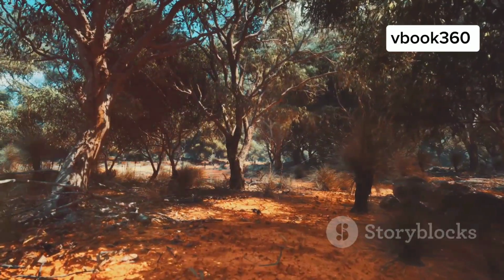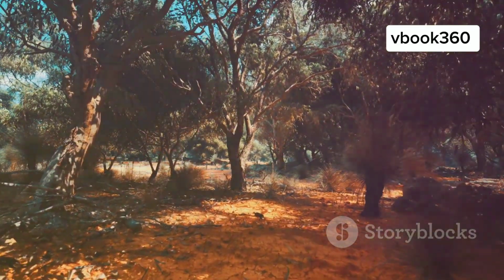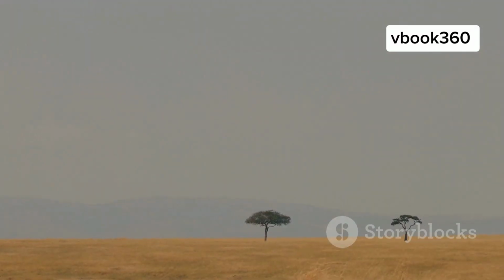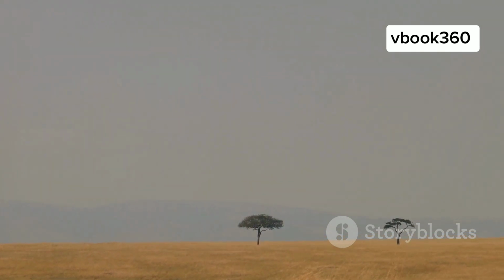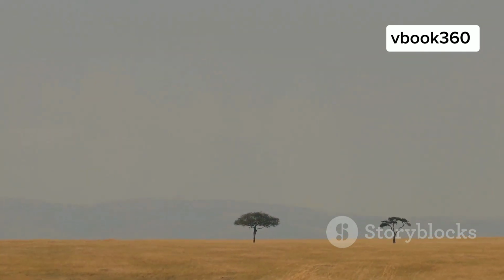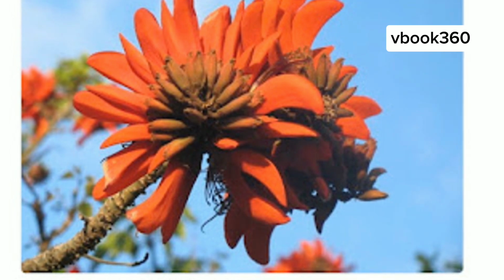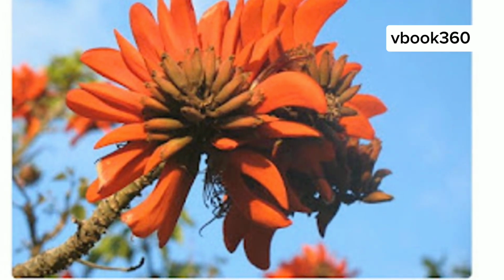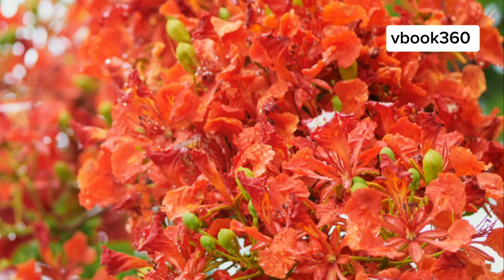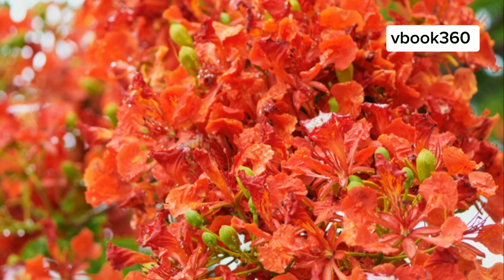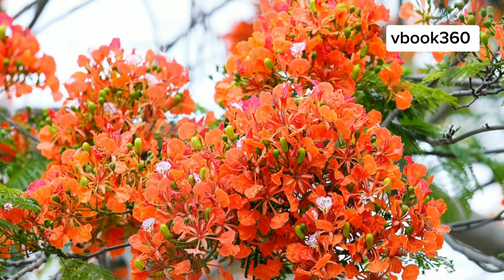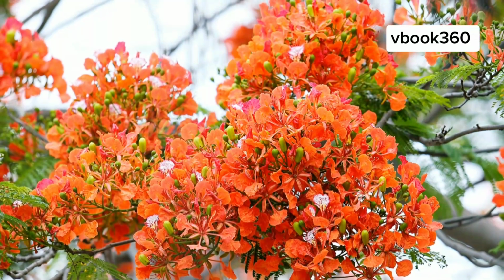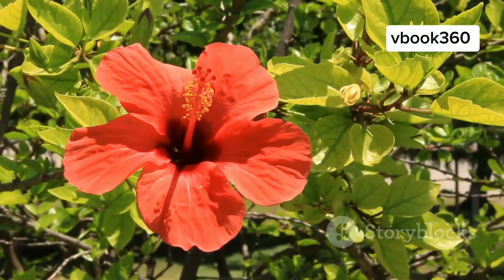This majestic tree is native to eastern South Africa, where it thrives in the warm climate and rich soil. The African coral tree plays a significant role in the local ecosystem, providing shelter and food for various species of birds and insects. It is known for its vibrant coral-colored flowers, which bloom in abundance during the spring. These flowers not only add a splash of color to the landscape, but also attract pollinators, contributing to the biodiversity of the region.